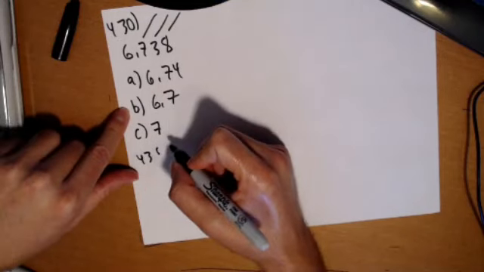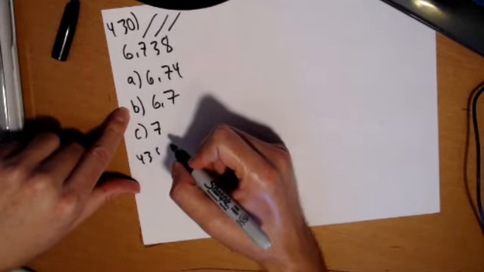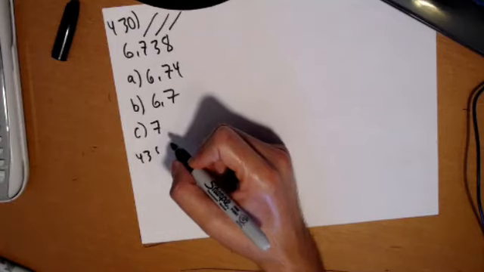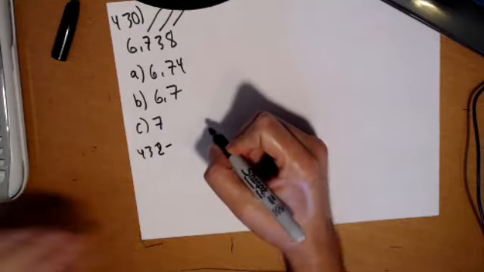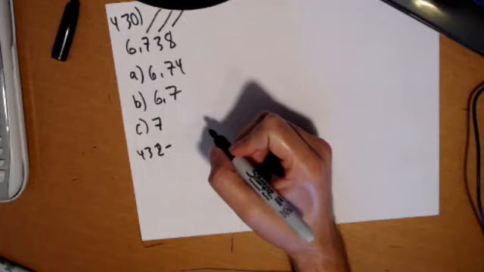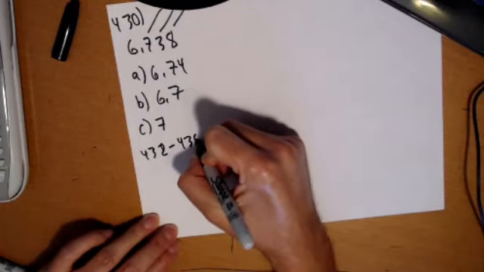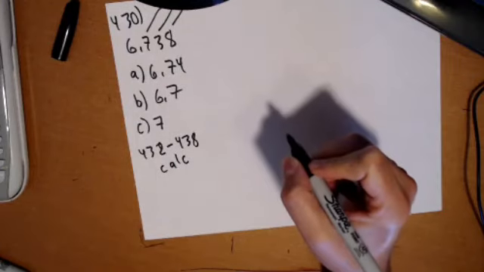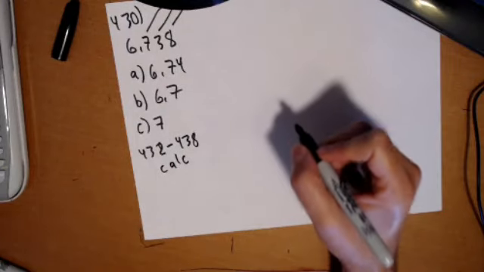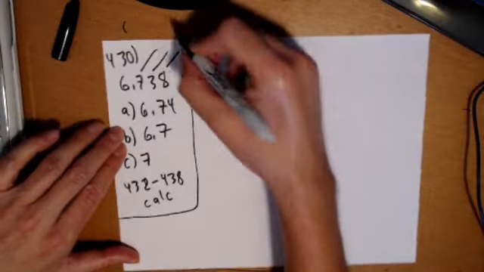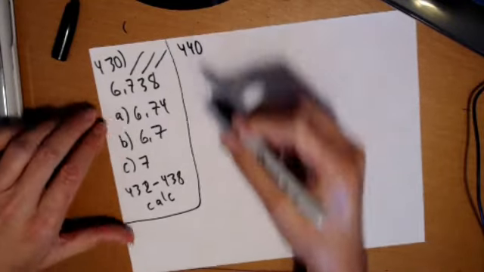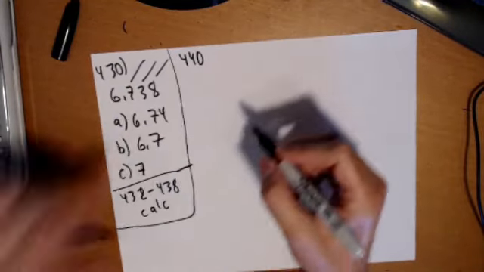432. Perform the indicated. Okay, just throw that in your calculator. 434. Calculator. 436. 438. I mean, those are just calculators. Throw it into your calculator. Okay, 440 now. Am I getting lazy? 440. I just feel like you can handle those. Just throw them in your calculator, no big deal.